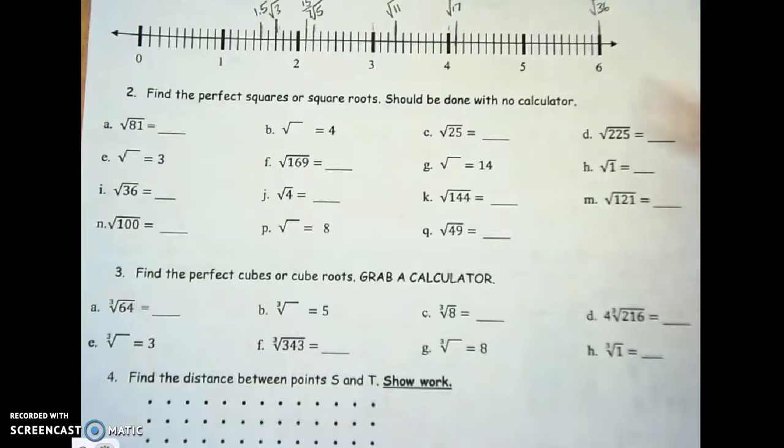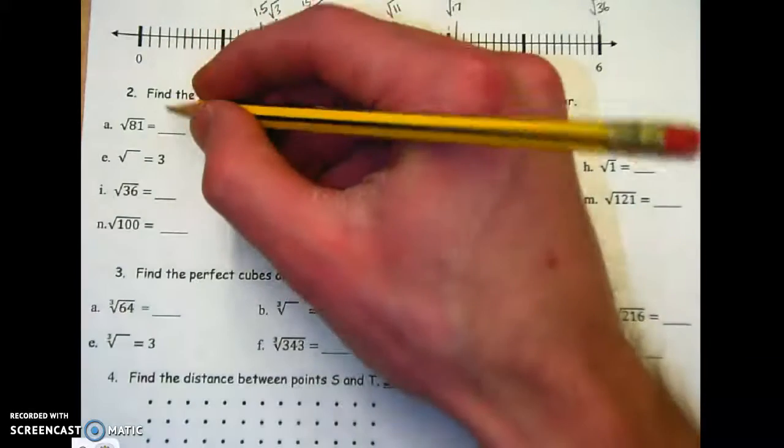Number 2, find the perfect squares and square roots. Should be done without a calculator. Here we go. Square root of 81 is 9.